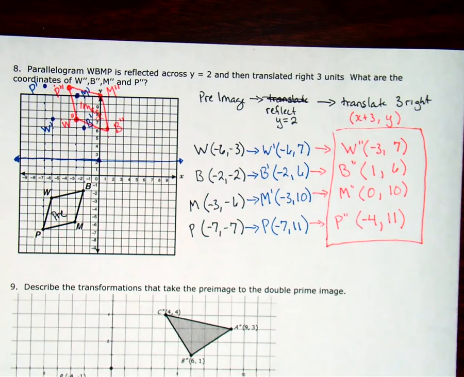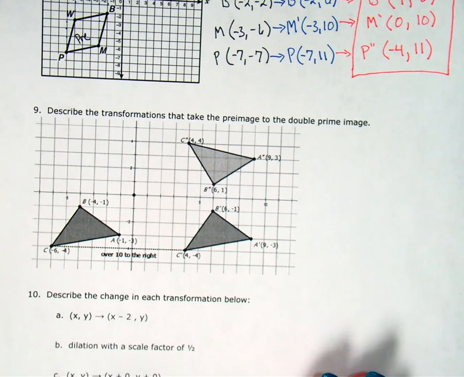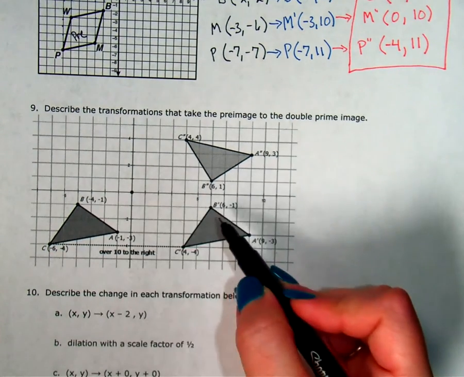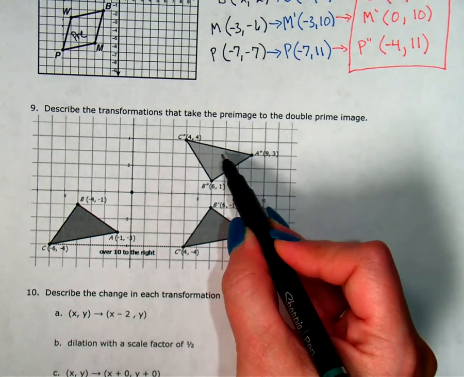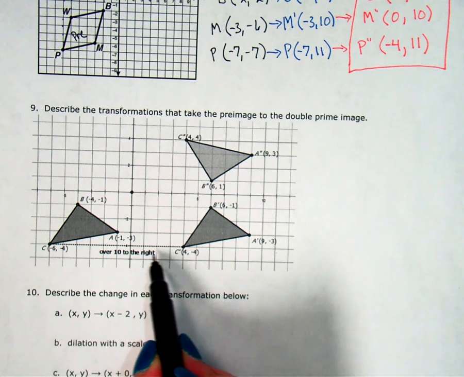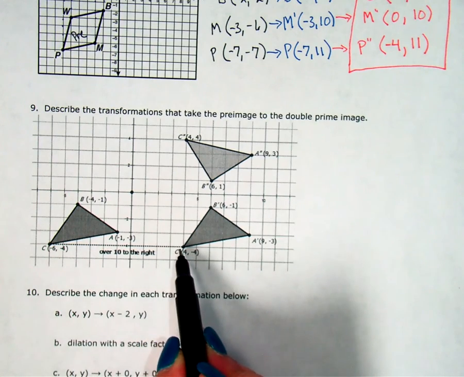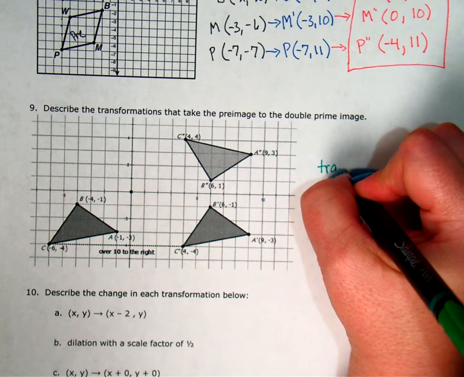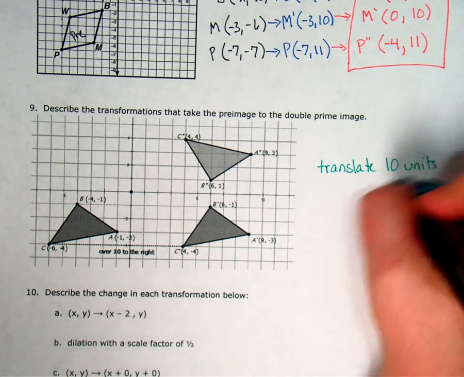Okay? Let's look at number 9. Number 9 wants me to describe the transformations that take place, that take the pre-image to the double prime image. So I've got B, I've got B prime, I've got B double prime. I want to figure out how I'm getting from here to here, and then from here to here. Well, this is already counted for me, so that's kind of nice. It already tells me I'm moving 10 to the right. So I know the geometric term for moving 10 to the right is translate 10 units right.